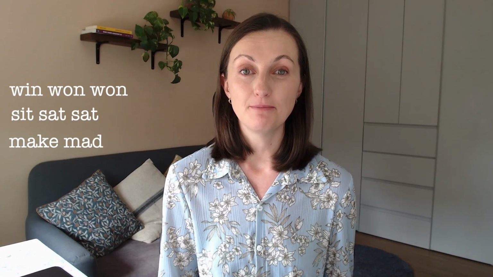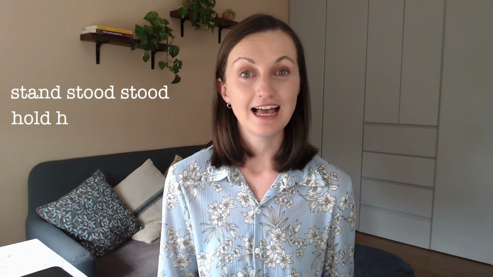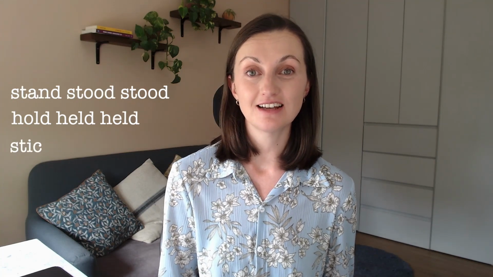Next, in this group, we have the others. So they still have the past simple and past participle the same, but there isn't really any grouping that you can do for these. So let's just look at some examples of common ones that you should learn. Win, won, won; sit, sat, sat; make, made, made; stand, stood, stood; hold, held, held; stick, stuck, stuck.